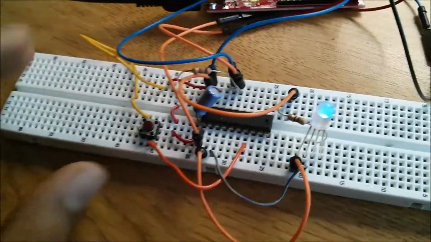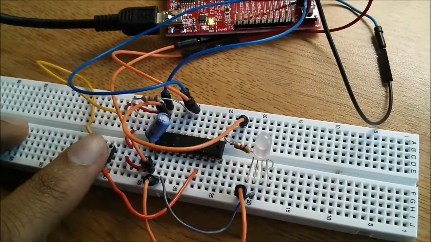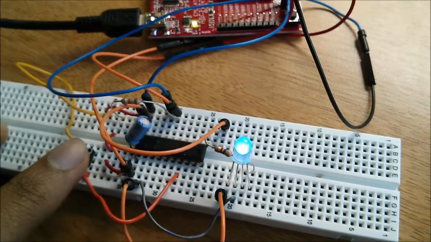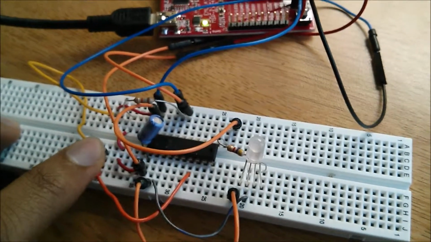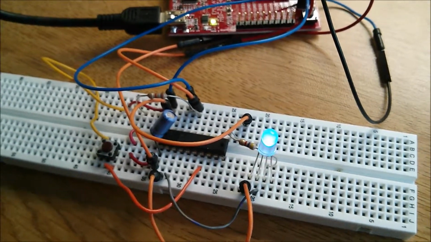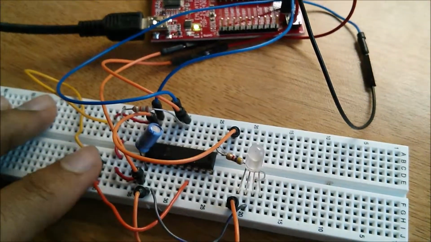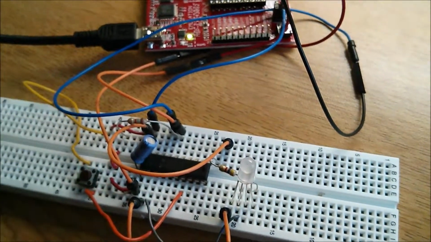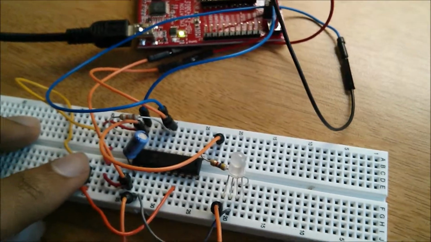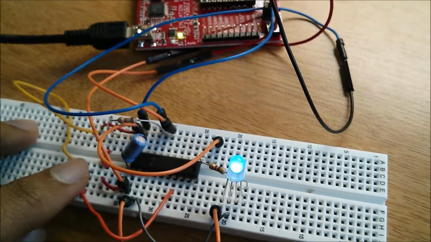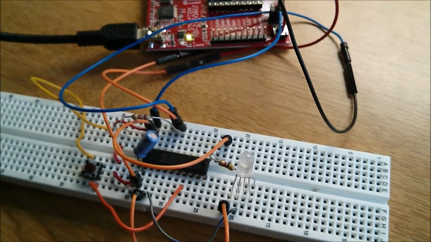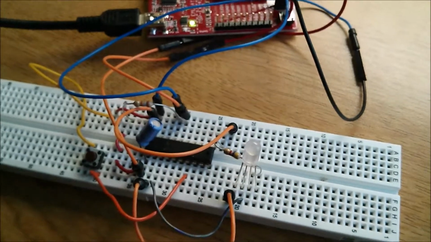Let's try it out. Here the sequence begins. It flashed 4 times, 1, 2, 3, 4, and it just flashed green, as you could see. If I flash it 1, 2, 3 times, I get a green. But if I flash it an incorrect number of times, it will just move on. So there it flashed 2 times, I'll flash once, and it just moved on.